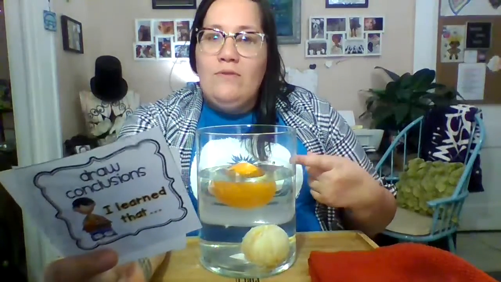Hey, look at that. It totally sank to the bottom. But now I'm kind of confused as to why one sank and one floated. Huh. And that is, I just drew my conclusions. That's our next step, is to draw the conclusions. And I concluded one floats and one sinks. And I have already reported my results because I'm telling you about it right now.